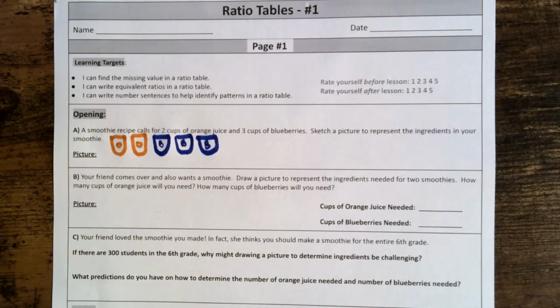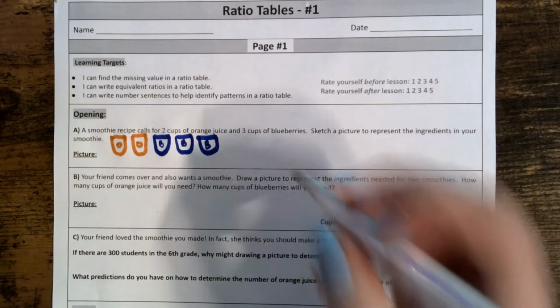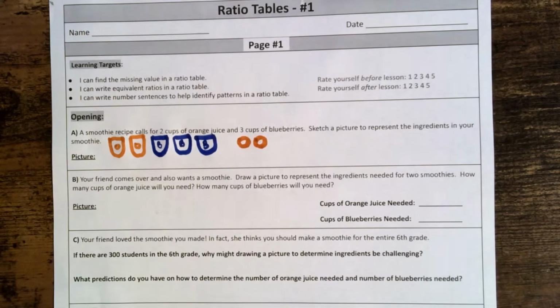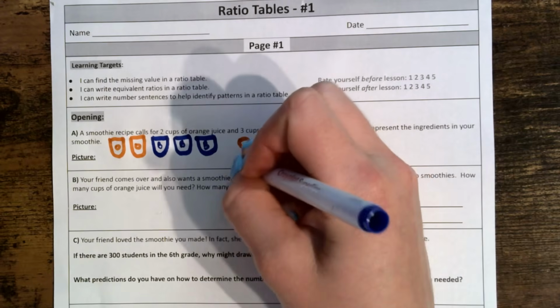There's not one right answer for this problem. Maybe you drew 2 cups of orange juice and 3 cups of blueberries. Maybe you literally wrote the letter O twice and the letter B 3 times.